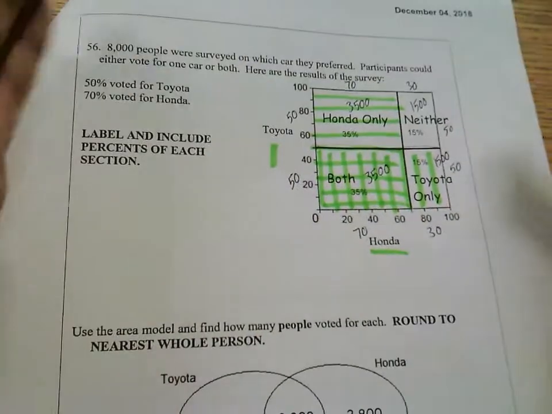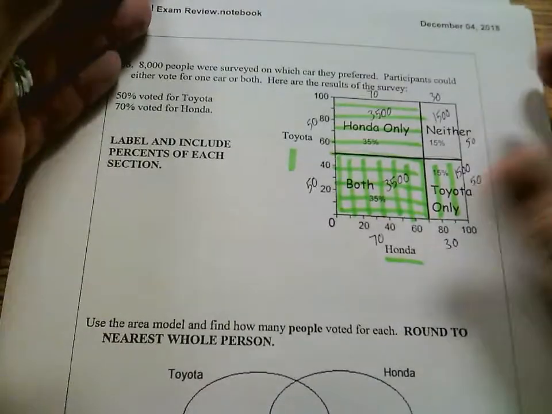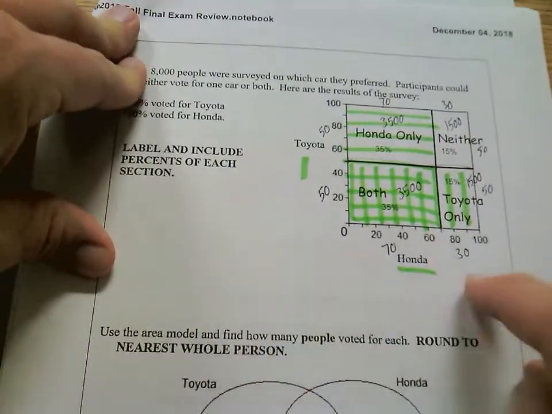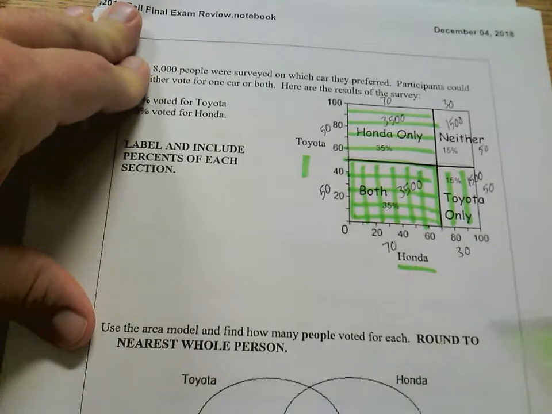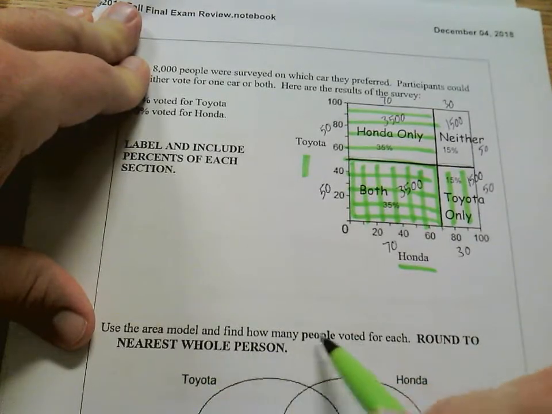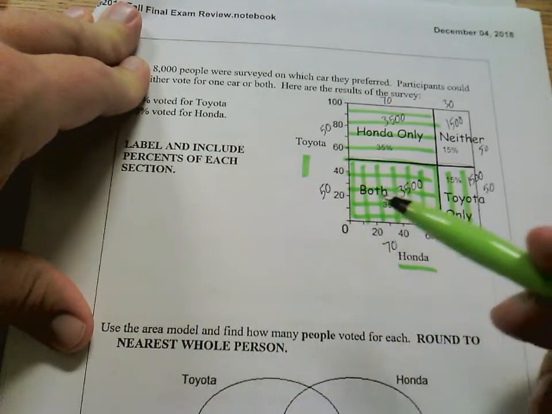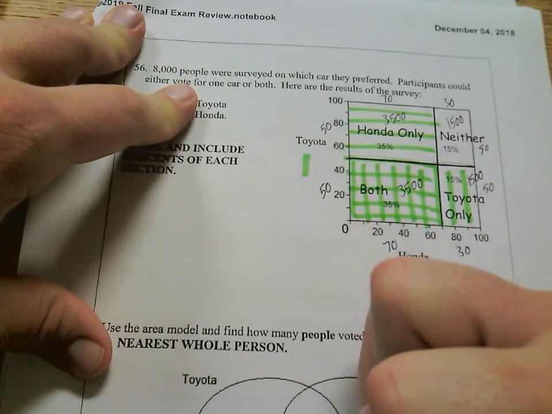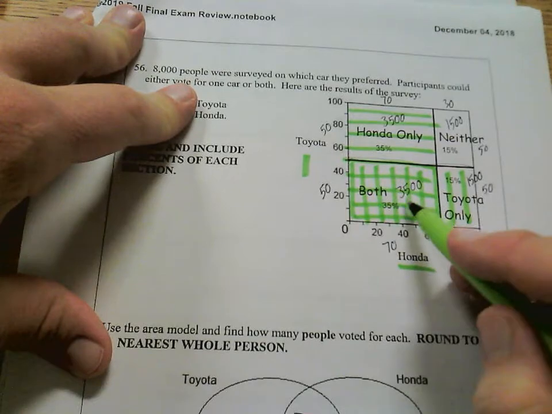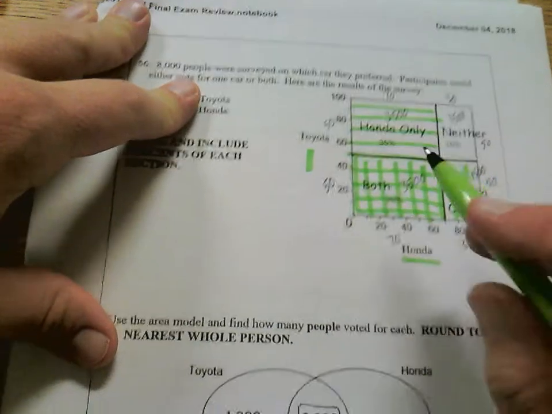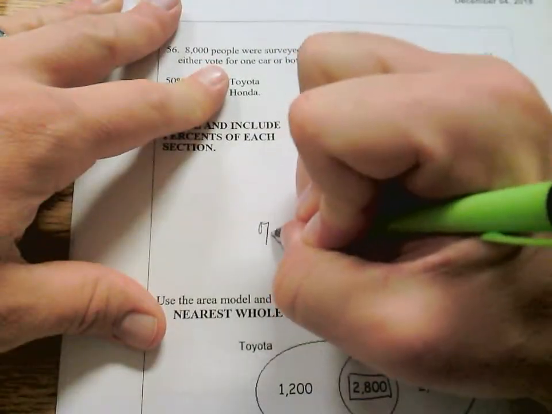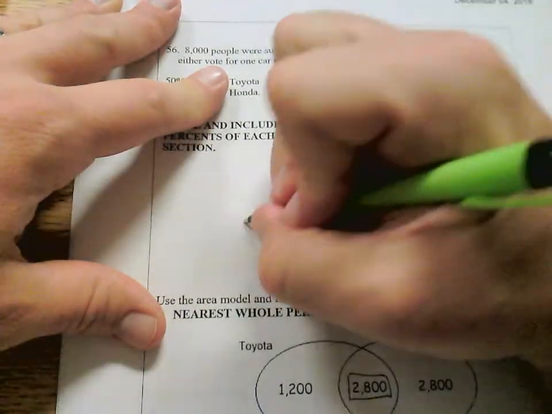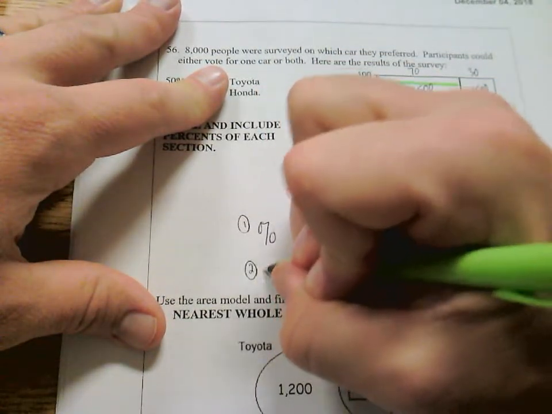Now, the way that this question is presented is a little different than what you guys have been used to. Usually you have a couple of lines helping you out. But it says, using the area model, find how many people voted for each. So you're actually going to have to do a couple of things at once. I'm just going to focus on my both, because that's the easiest one to understand. That is 3,500. So I have to do two things. I have to find the percentage first, and then I have to figure out how many people.